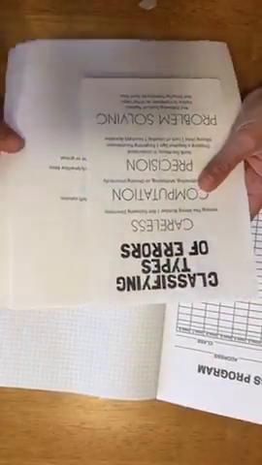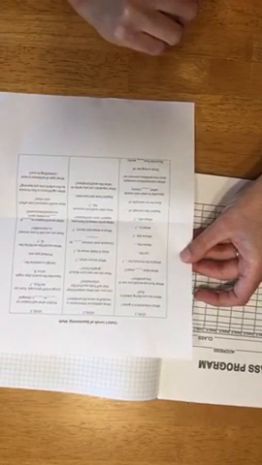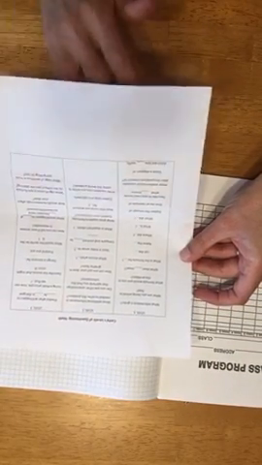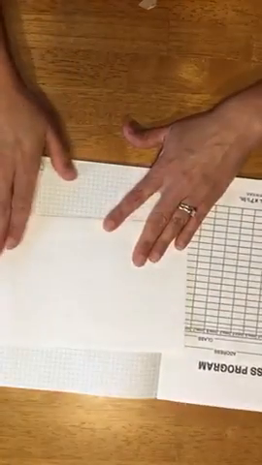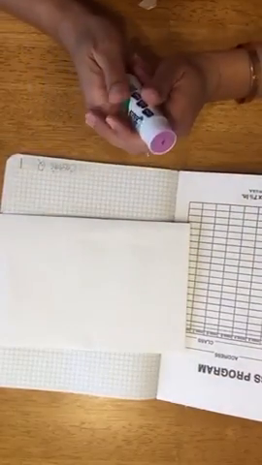I want you to go back to the very beginning where it says page 1, Costa's questions, and I would like you to take the clip off your packet and find this paper, Costa's levels of math questioning. What I would like you to do is fold it in half so the writing's on the inside. We're going to glue it into our notebook.